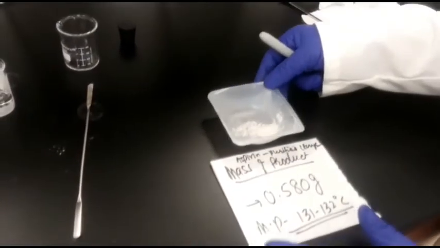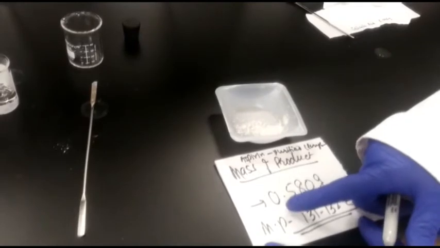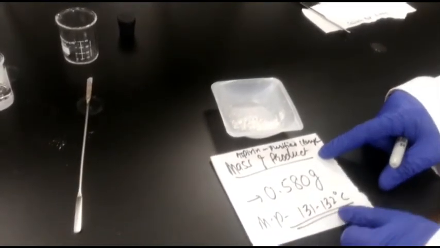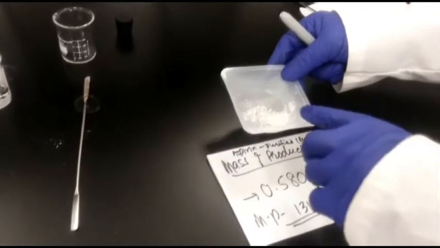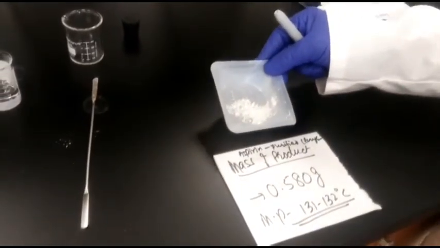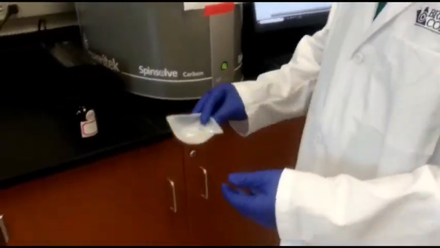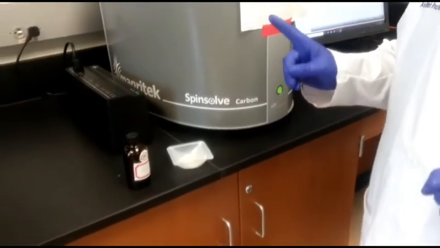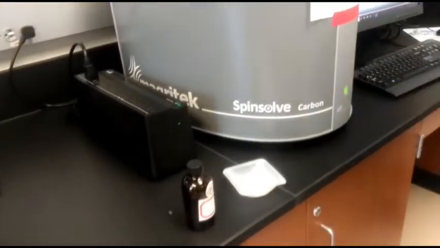Here the product mass is 0.580 gram, and the melting point is 131 to 132 degrees Celsius for this pure, recrystallized acetylsalicylic acid sample. And we needed to characterize that by using the NMR and IR, and we already determined the melting point of that. Now for NMR, I already prepared the sample there in CDCl3.